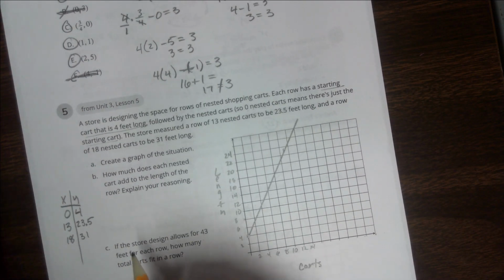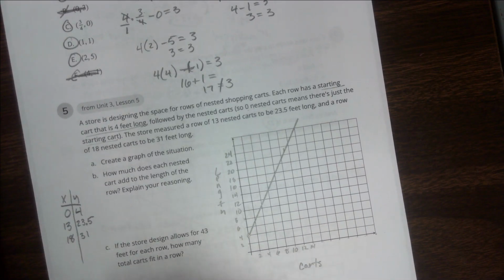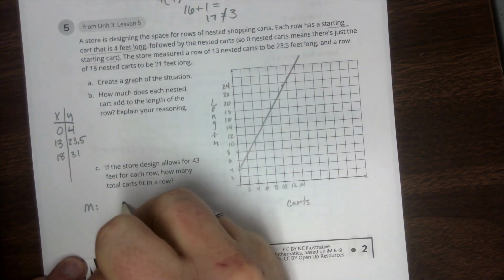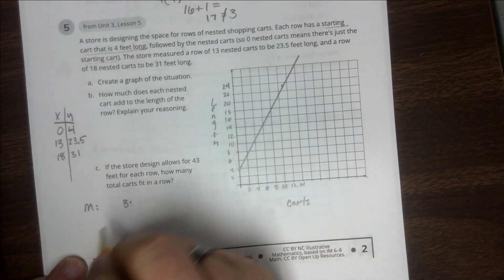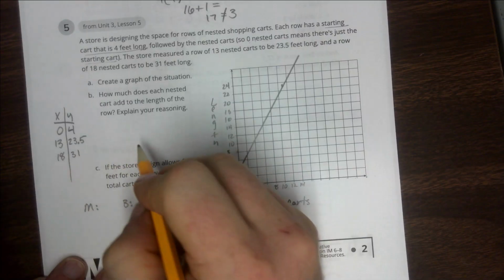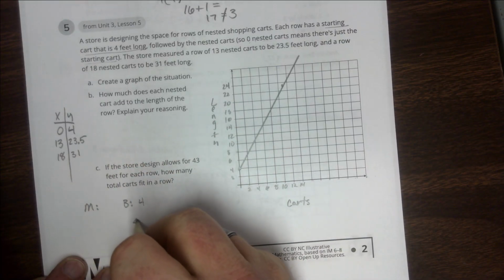All right, so now we need a couple pieces of information. If we wanted to come up with an equation, we'd need to know the slope and the y-intercept. Well, we know the y-intercept. The y-intercept is 4. Okay, the slope we could do delta y over delta x.